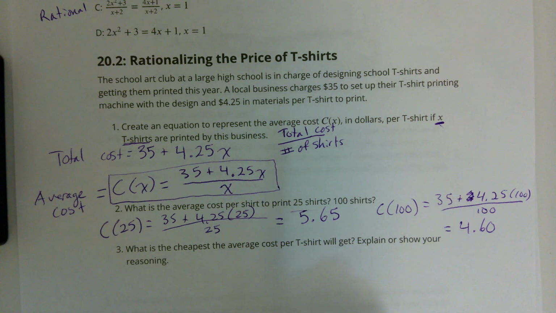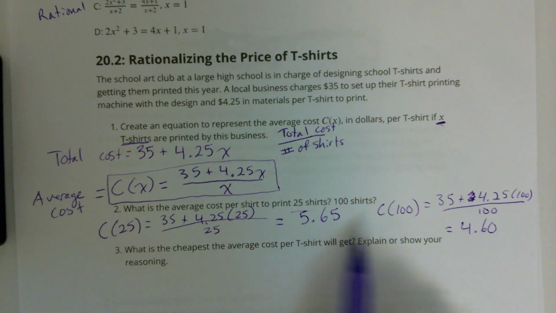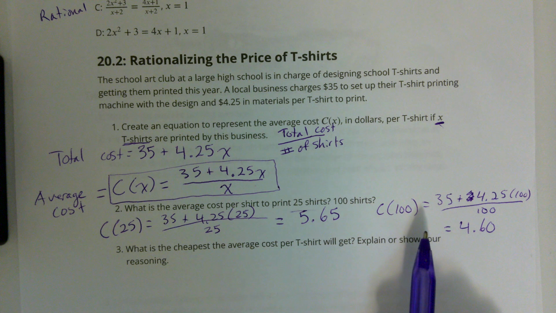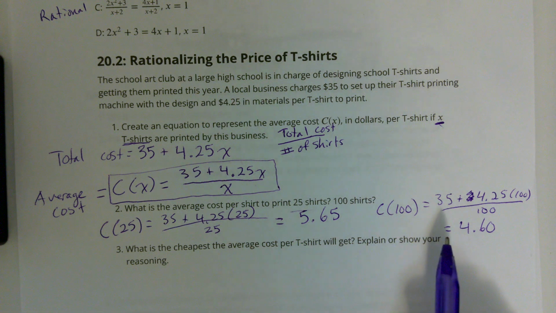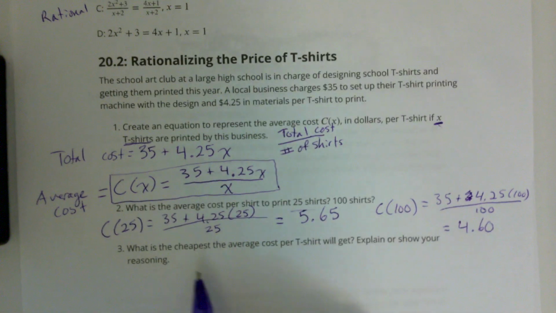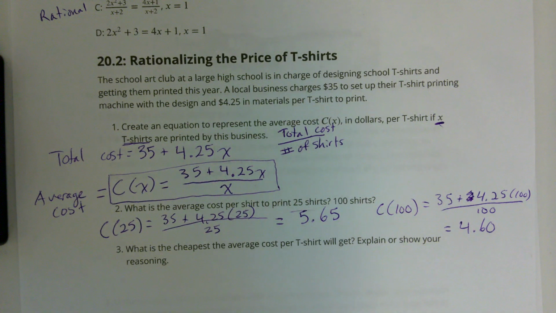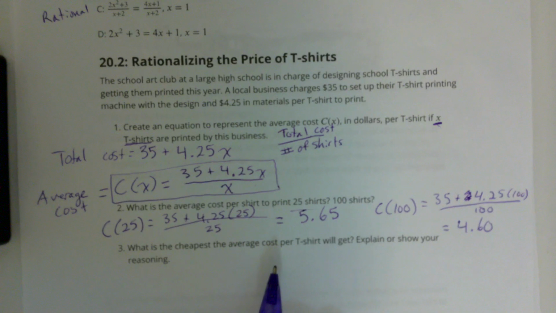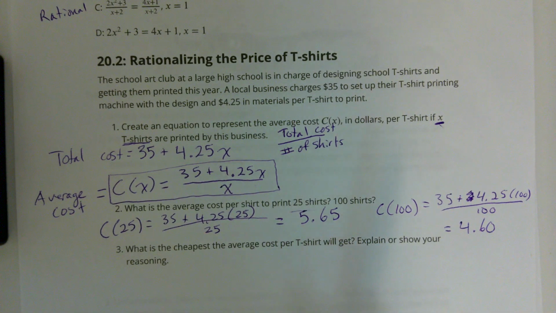So based on what we did here, it looks like if we order more shirts, our average cost is going to go down, right? So imagine if we order like a huge amount of shirts. If we order a huge amount of shirts, what is the cheapest? Like, what is going to be the average cost if we order a huge amount of shirts?